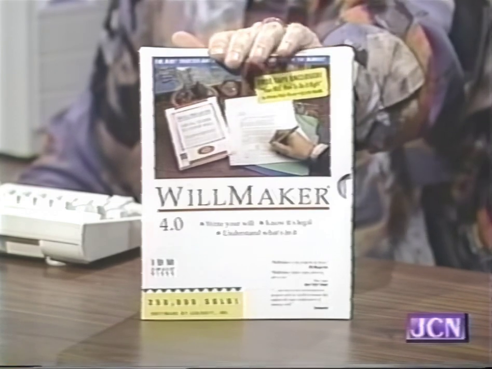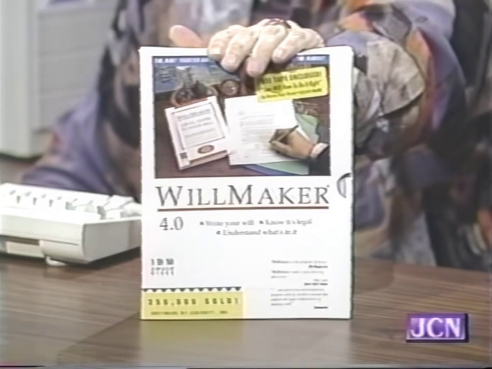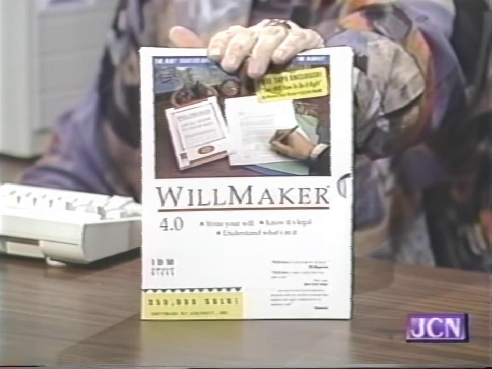Okay, just in case the advice that's in your Home Medical Advisor doesn't work, we have for you now Will Maker from Nolo Press. That's right, it's exactly what it says. It's a will maker. You make your own will, and you can circumvent those nasty attorneys. Anyway, to do that, all you have to do is enter some of the information about yourself and just answer the questions and go along.